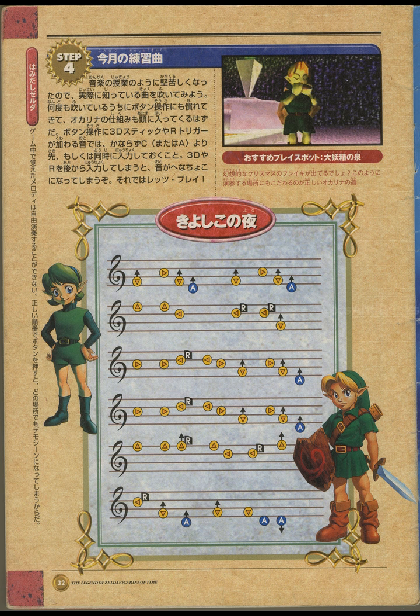Below this section there's a section titled Recommended Play Spot, Great Fairy Fountain. It suggests that playing at the Great Fairy Fountain will create a fantastical Christmas atmosphere. The text adds that being particular about the location for playing is part of the true path of the ocarina.